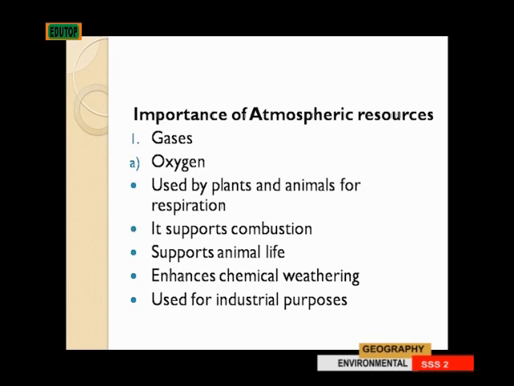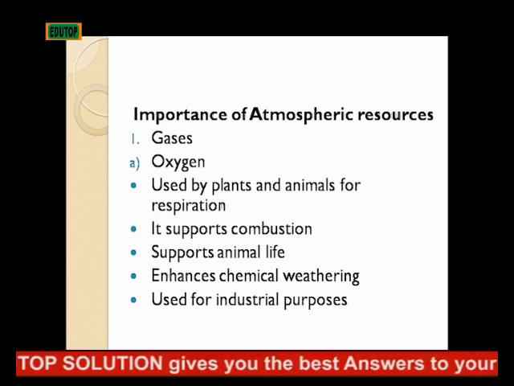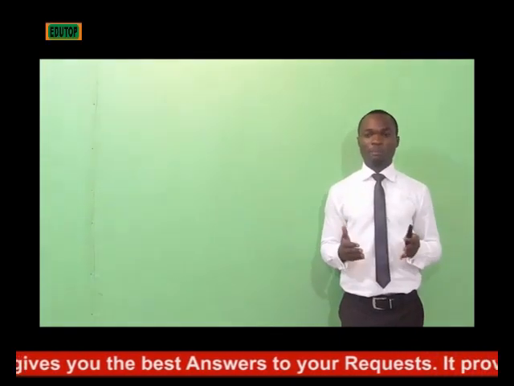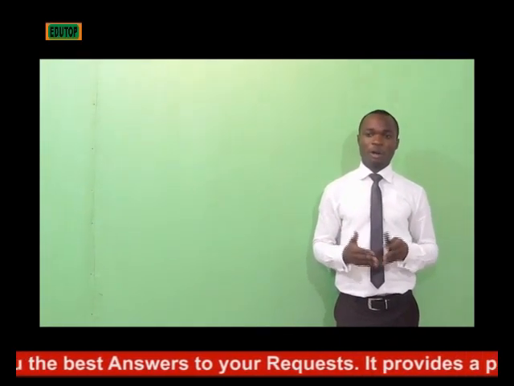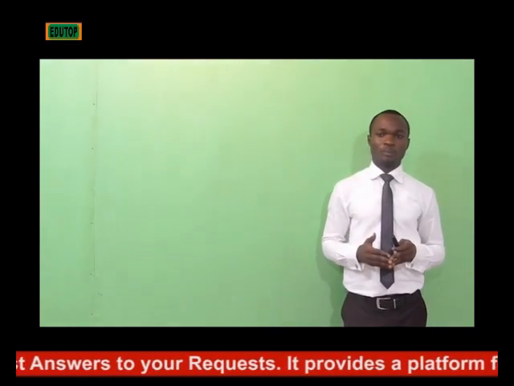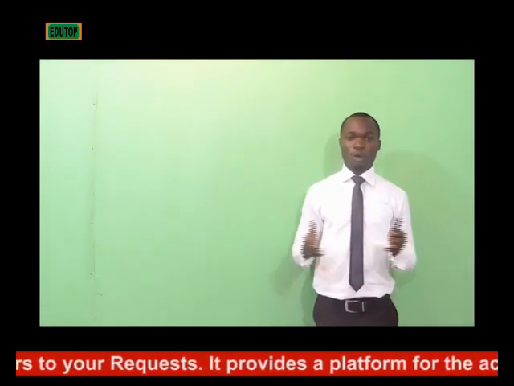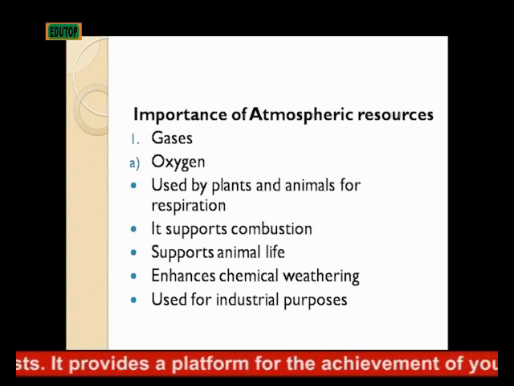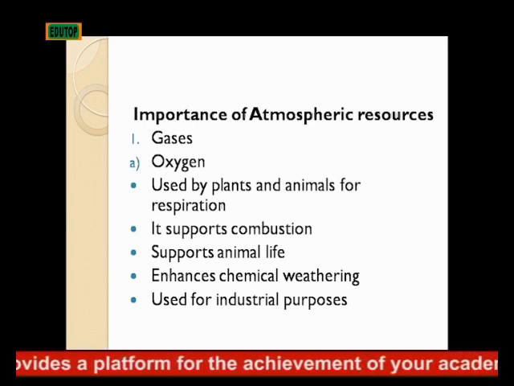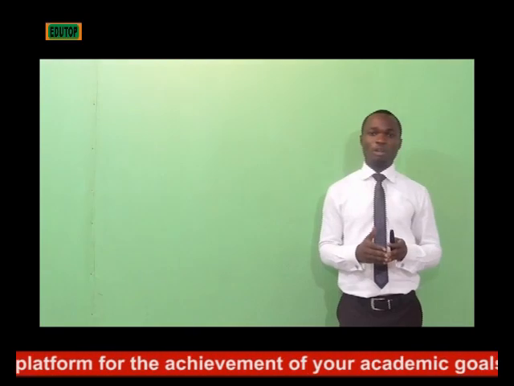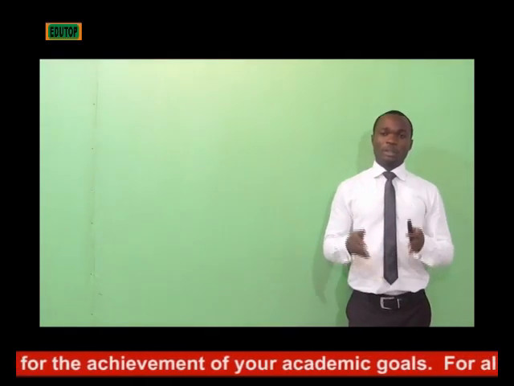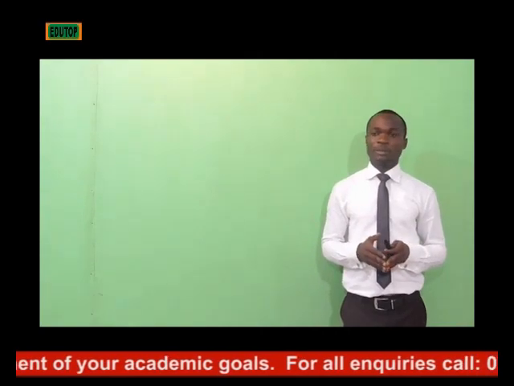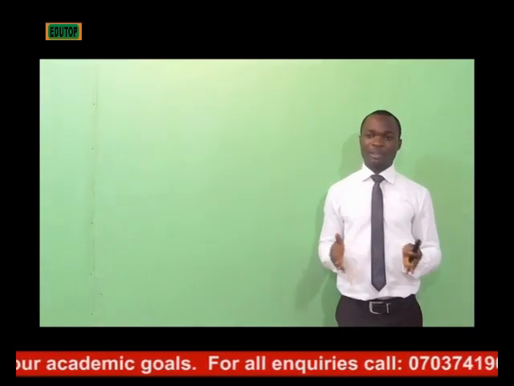Now, oxygen also supports combustion. One requirement for burning to take place is oxygen. Oxygen also supports animal life. In any place where there is limited oxygen, the life of the animals in that place is greatly threatened.